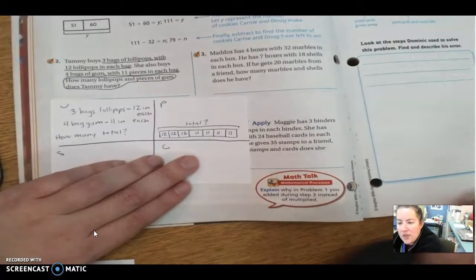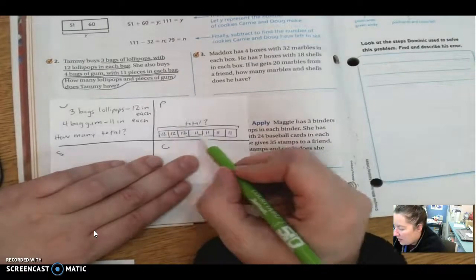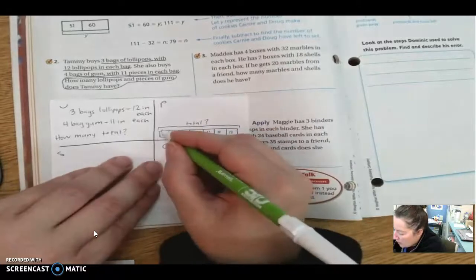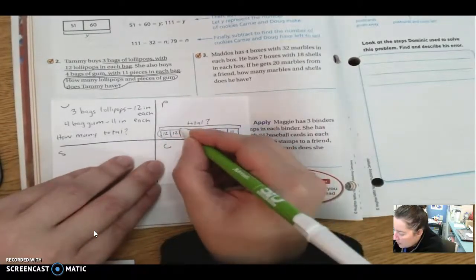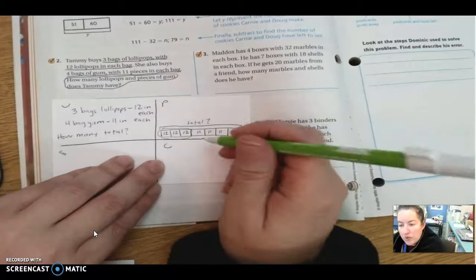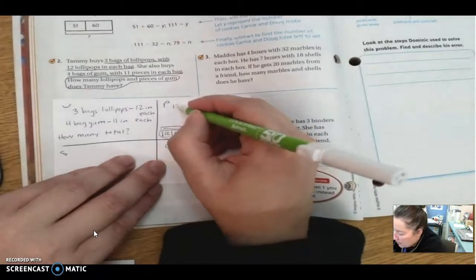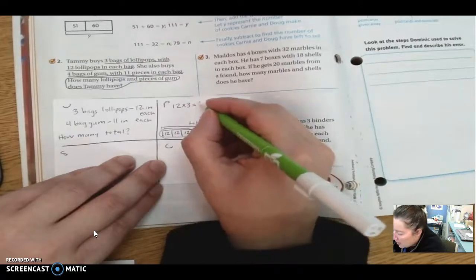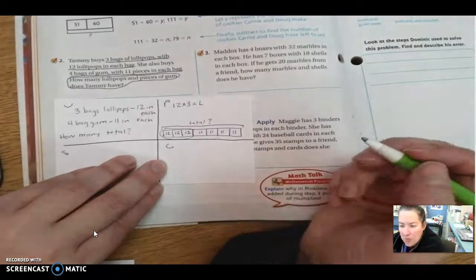So how would we solve this problem? What would be a plan? There's a couple of different plans we could do, right? I could sit here and add them all up as a plan. For me, though, I'm going to probably group them. So I could do 12 plus 12 plus 12. An easier way, I would do probably 12 times 3 and get, I'm going to put an L for lollipops.